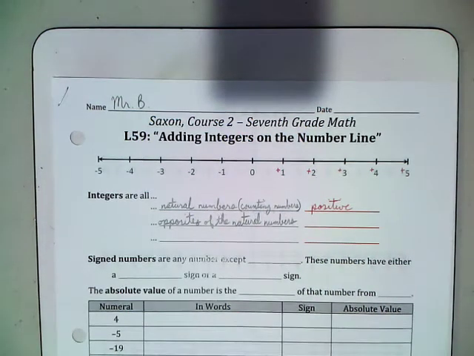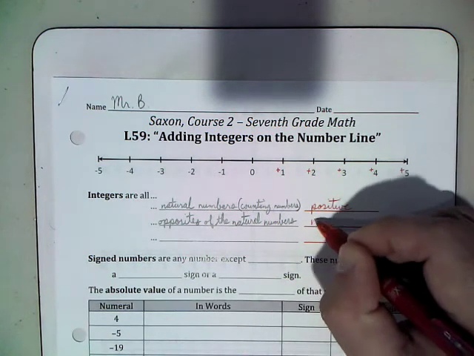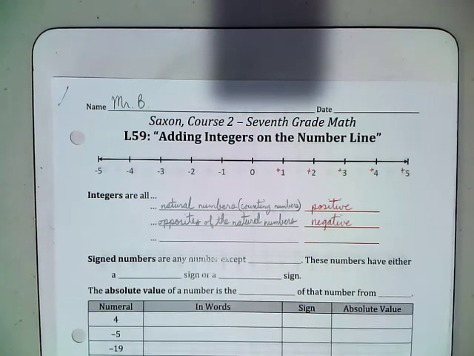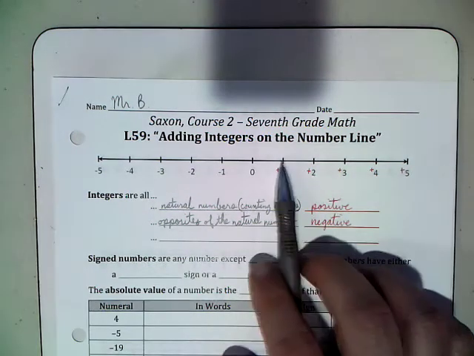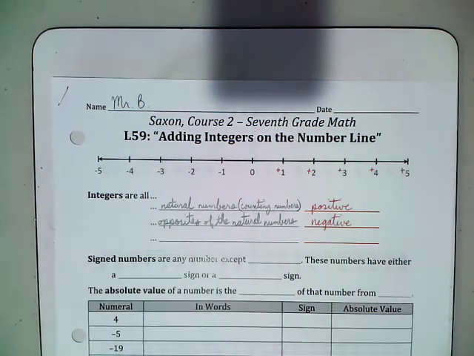So if you count, but just put negative in front of it, that is the opposites of the natural numbers. So obviously these are the negative integers. And then finally, if we look at our number line, hopefully we can see that where we normally put our tick marks, those are all the integers so far.